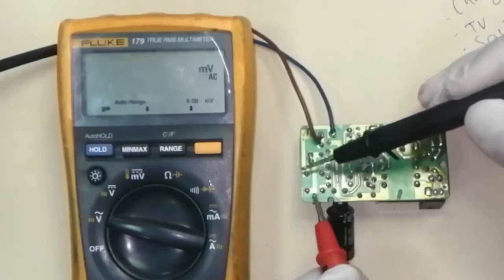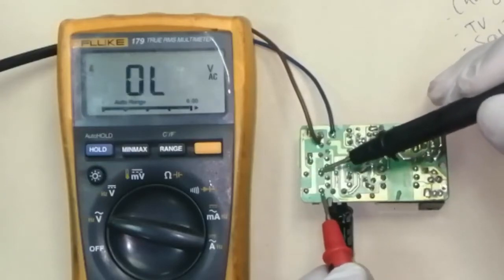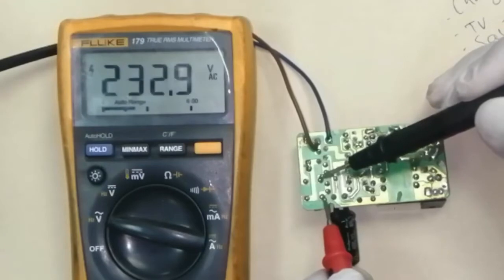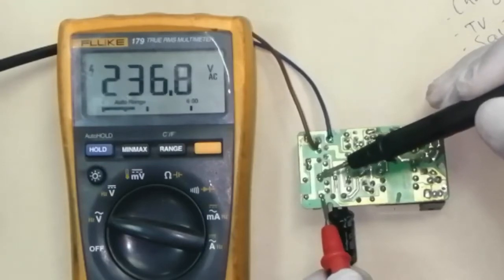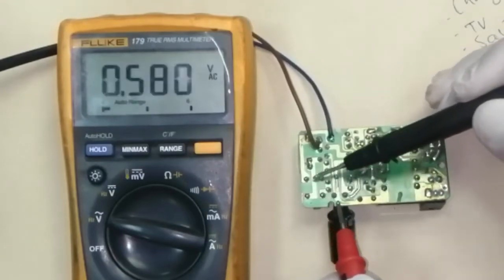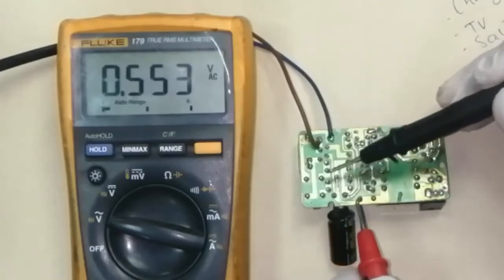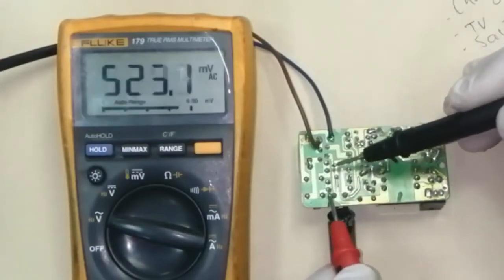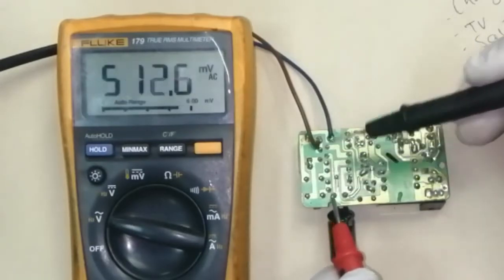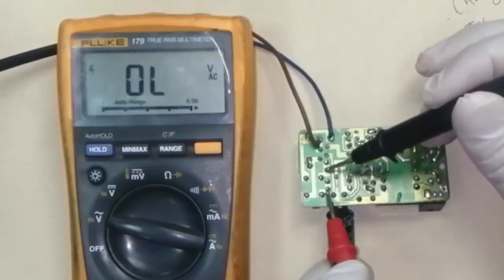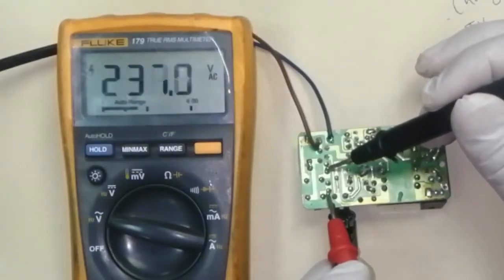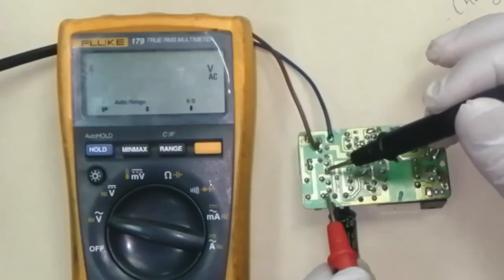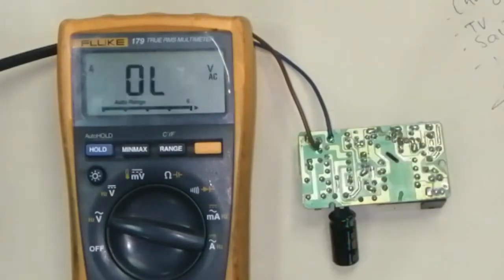Okay, after passing this coil, the voltage is here. If you cannot find voltage here, the problem is the inductor, so change the inductor coil. After that, you can find voltage at these two terminals. At 236 volt, that means the input of the bridge rectifier is okay.